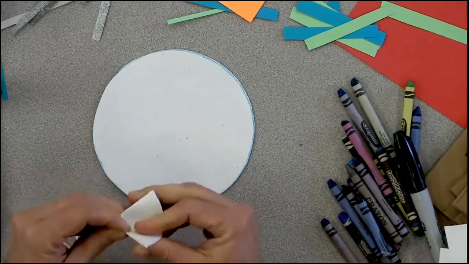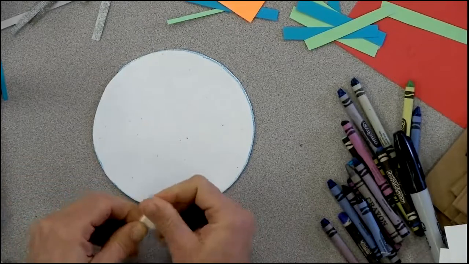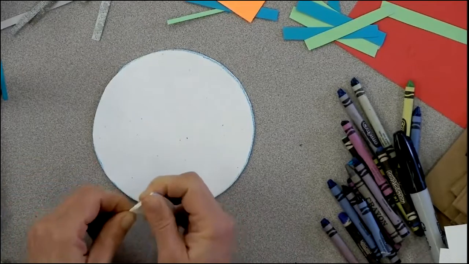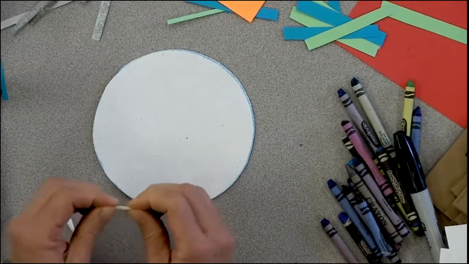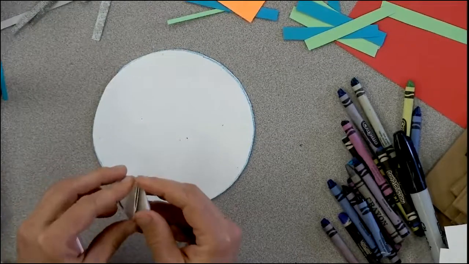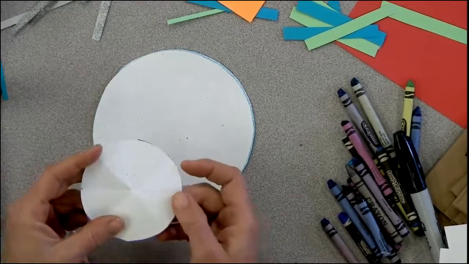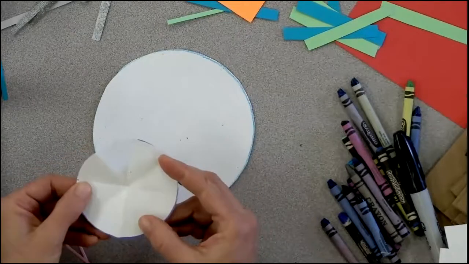And now I am going to fold it one last time. And this one's a little bit tricky, so you might want to ask your grown-up to help you with this. And I'm going to unfold it. And friends, now I have 8 pieces.